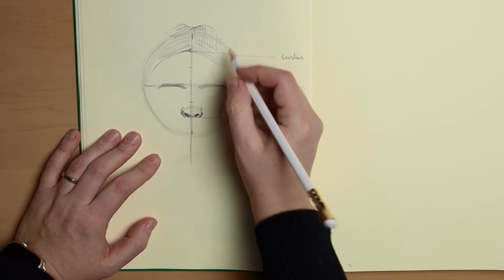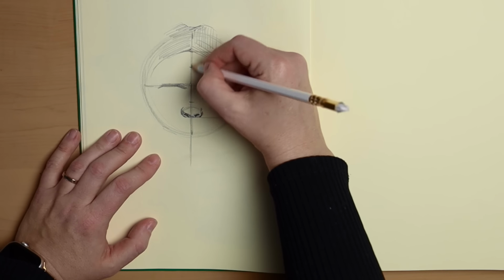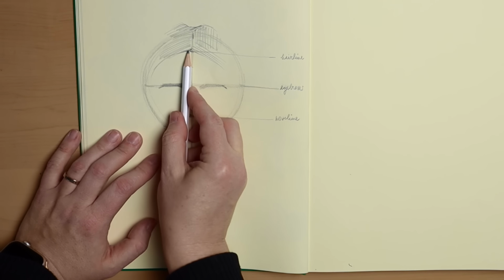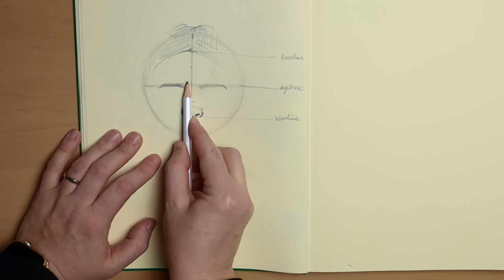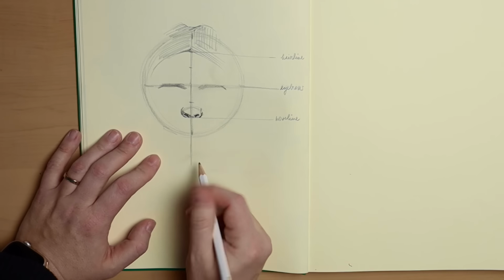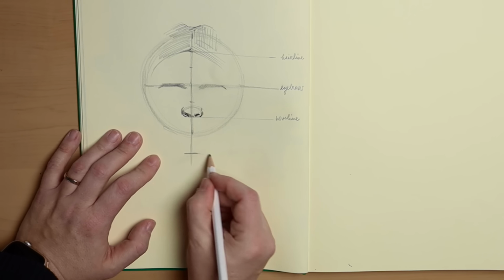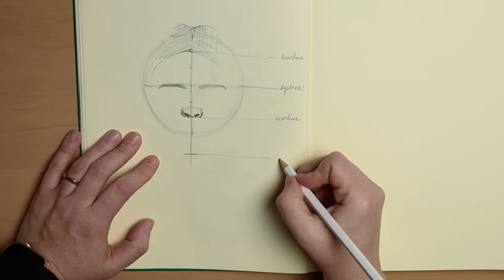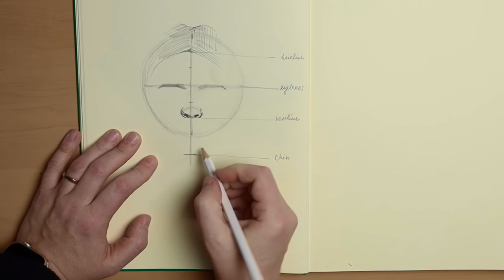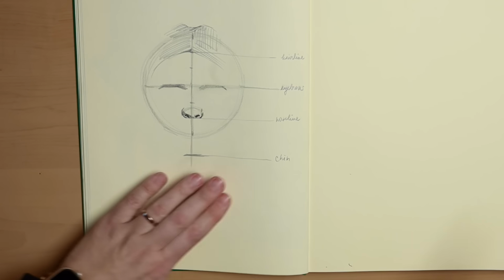Now extend the vertical axis beyond the circle. To find the chin and determine the length of the face, take the same distance from the eyebrows to the nose and apply it downwards. You will see that the face is made up of 3 equal thirds below the hairline.